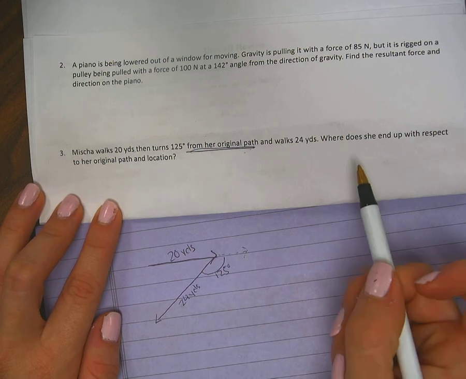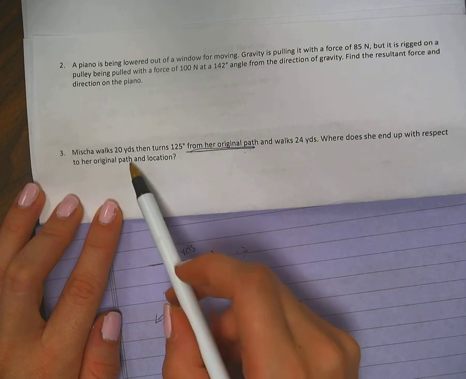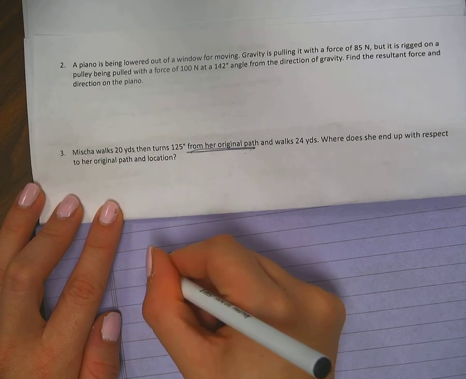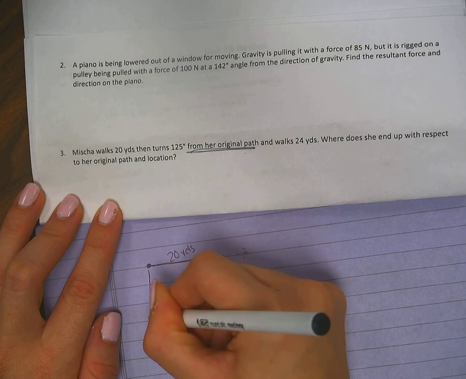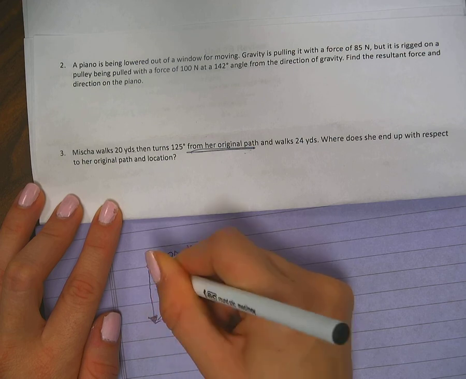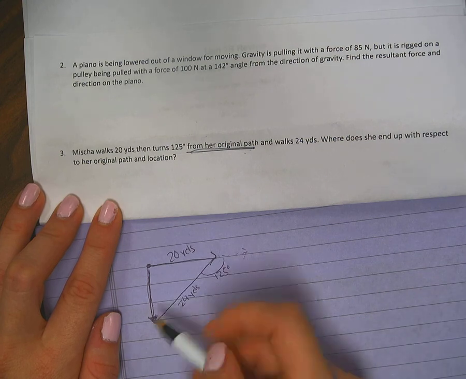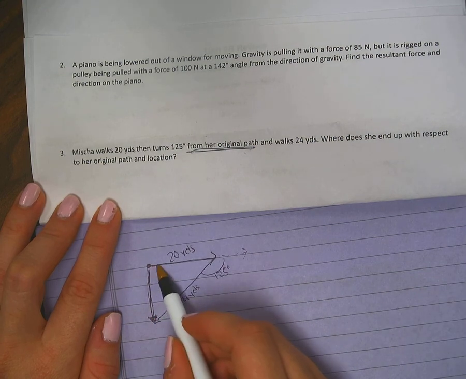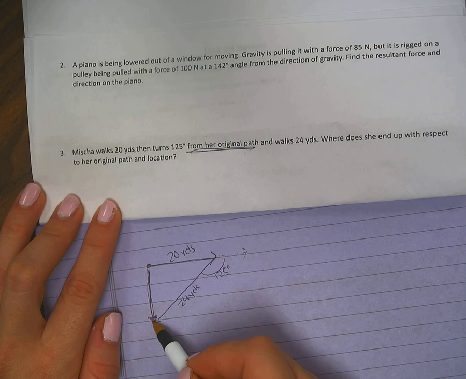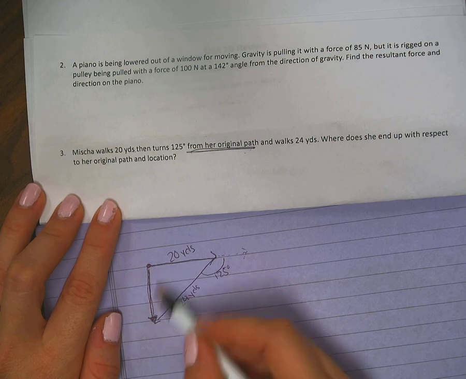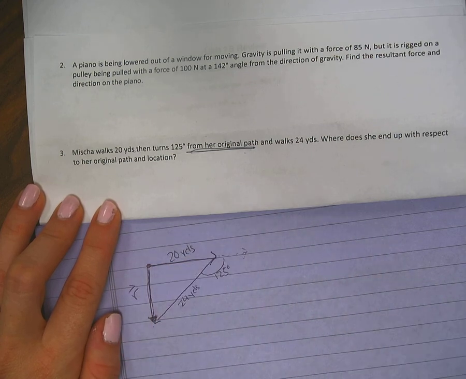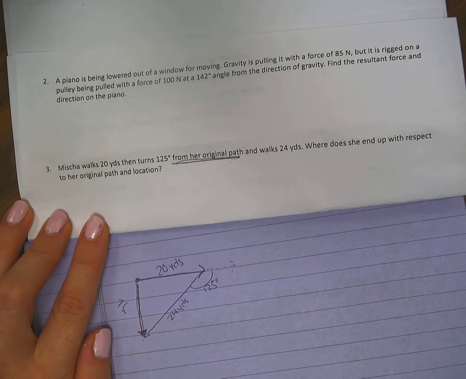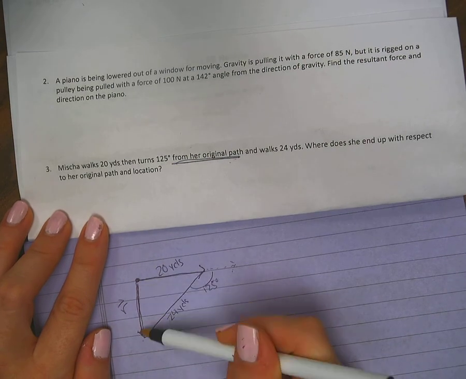And then it asks, where does she end up with respect to her original path and location? Meaning the original location was here. So how do you get from there to the final destination? So notice that because I had two vectors lined up head to tail, and then I start at the beginning of the first to the end of the second, this is basically my resultant vector, the sum of these two. So I'm just going to call that R, vector R. And now I need to find the magnitude and the direction.